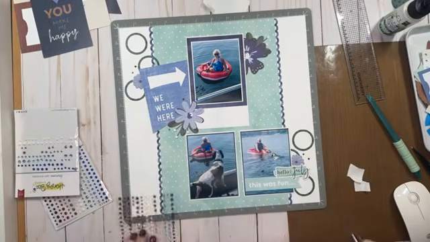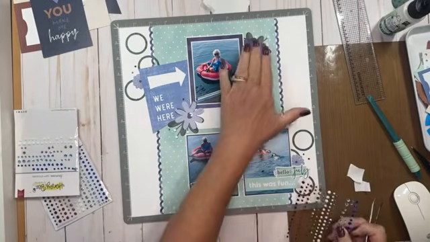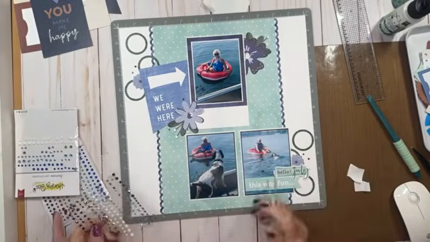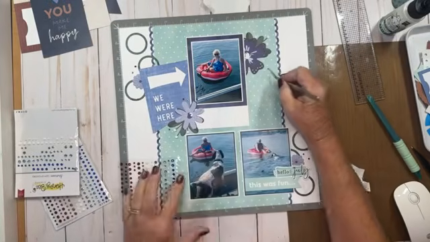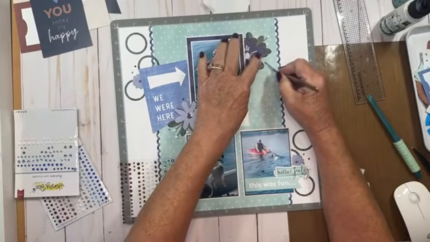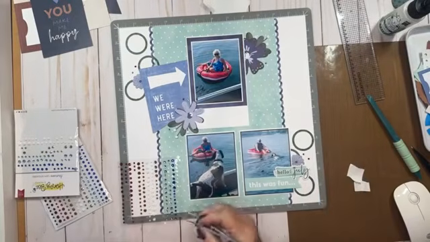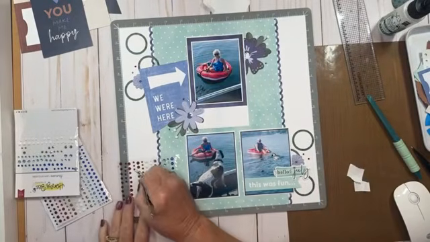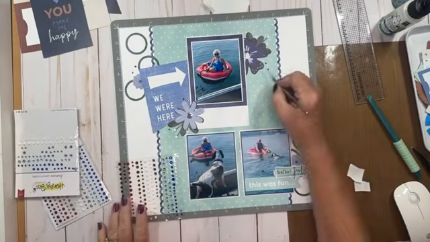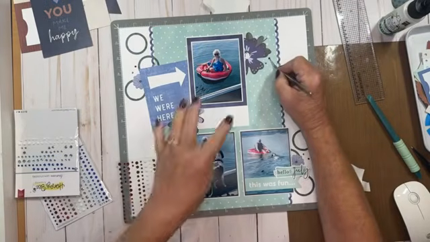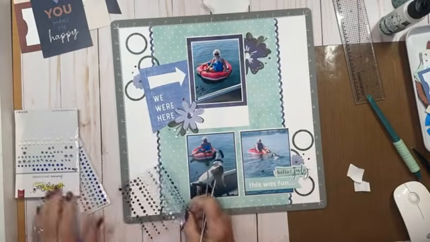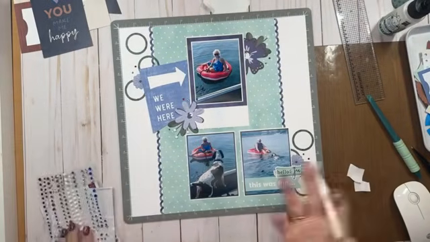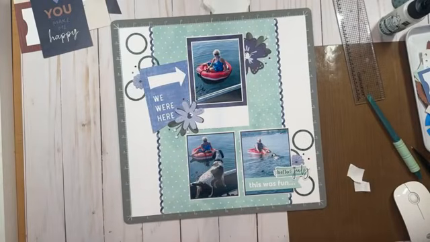And stick it down there. And if I want, I can go back there and put some gems. Let's see how I feel about it. And I truly do mean feel about it, because I have to feel right about what's left on the page. And there we go. My page is done.